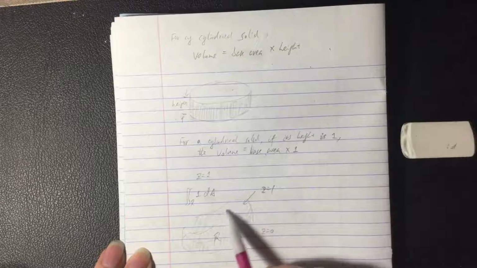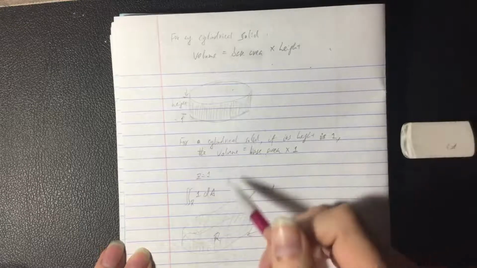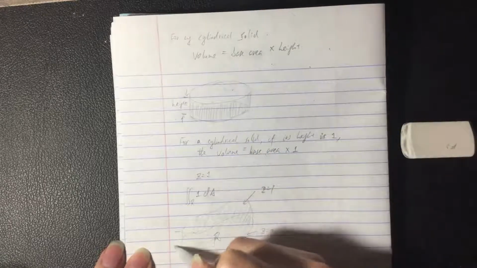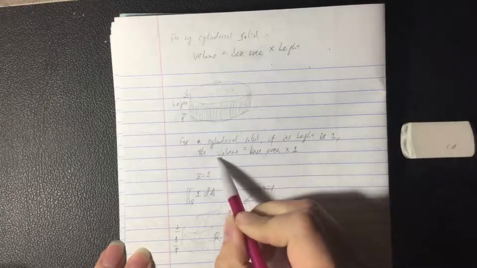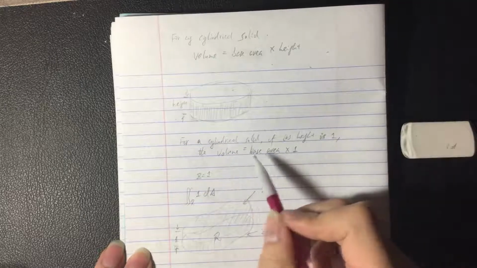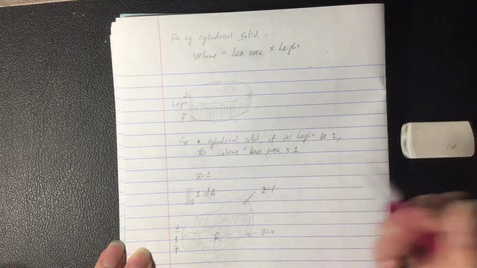This is a cylindrical solid. Its volume is base area times height. But here the height is 1. When the height is 1, the volume and the base area have exactly the same numerical value.